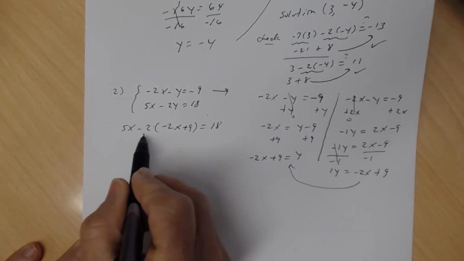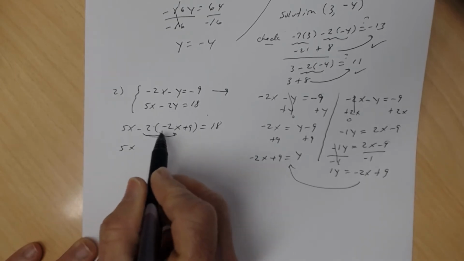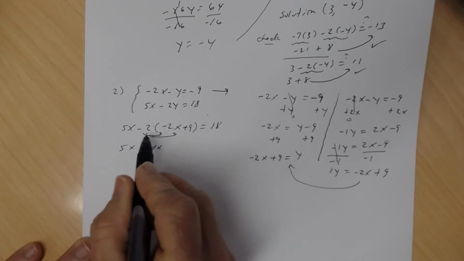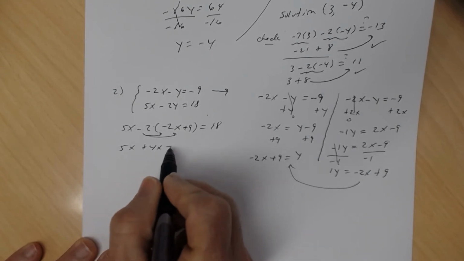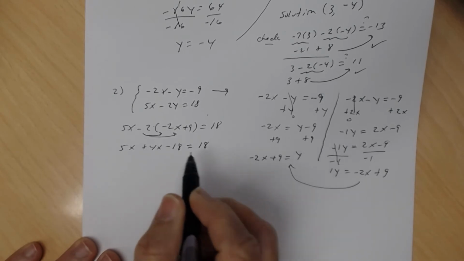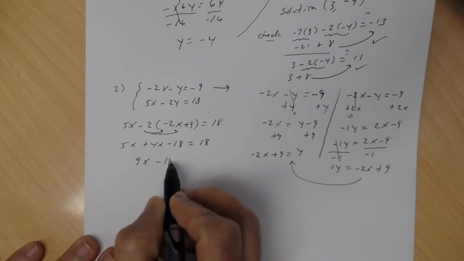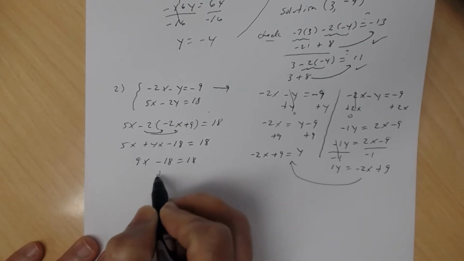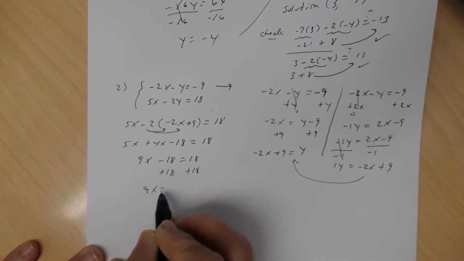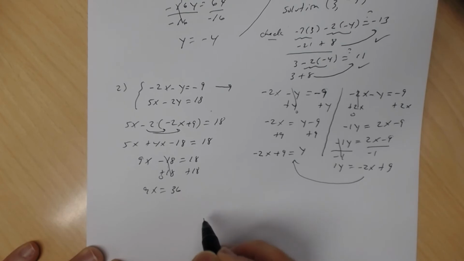So now I have to distribute here. I get 5x, a negative 2 times a negative 2x is a positive 4x. A negative 2 times positive 9 is a negative 18, and that's going to equal 18. Combining like terms, I get 9x minus 18 equals 18. Adding 18 to both sides, I get 9x equals 36. This is 0 and I combine them. That's 36 on this side.